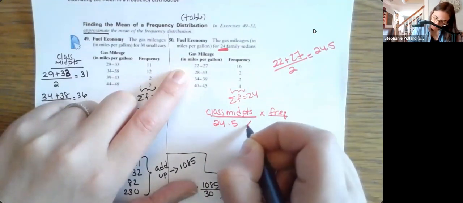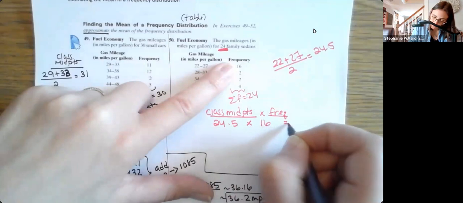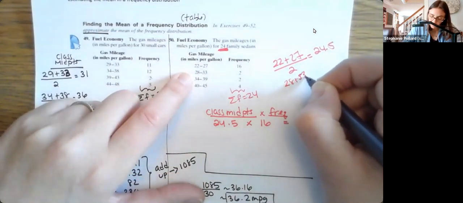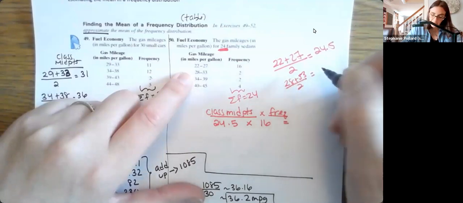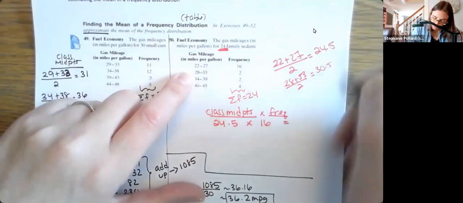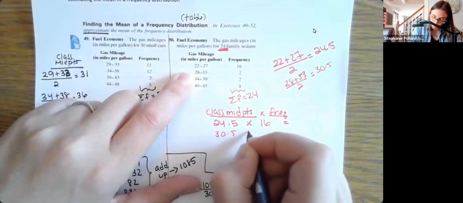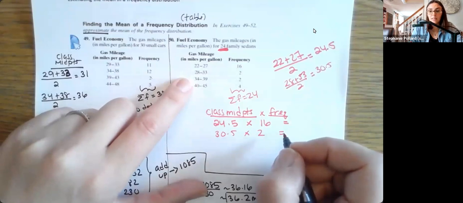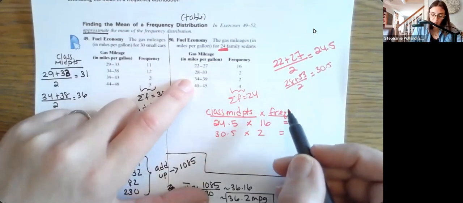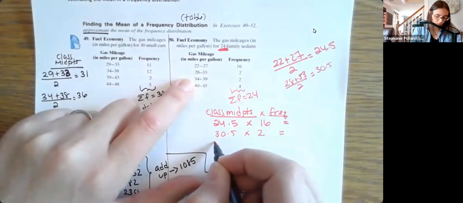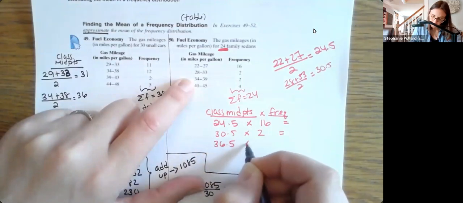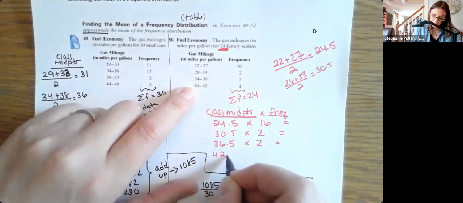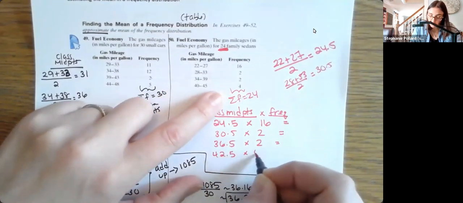And then I'm going to take it and multiply it by the frequency, which is 16. And I'll do the next row. So I would take 28 plus 33, add those up and divide by 2, and I get 30.5. So I would use 30.5 and multiply it by 2. And then do the same thing for the last 2 rows. So to save some writing here, I will tell you that your midpoint here is going to be 36.5, and my frequency is 2. And then my midpoint here is going to be 42.5, and again, my frequency is 4.